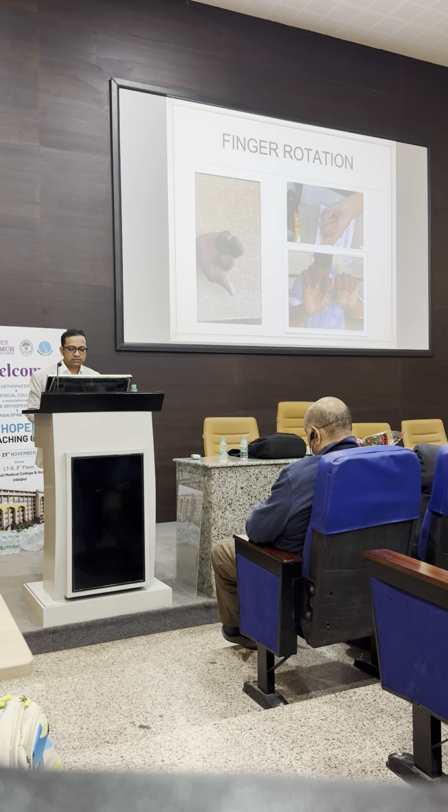Malrotation, not acceptable. This is what you are supposed to see when the patient comes to the casualty, whether this patient needs treatment or not. This scissoring effect, the little finger is also turning. All these need surgical intervention.